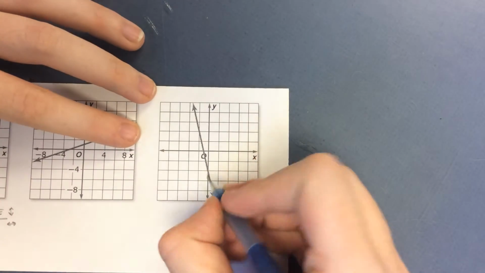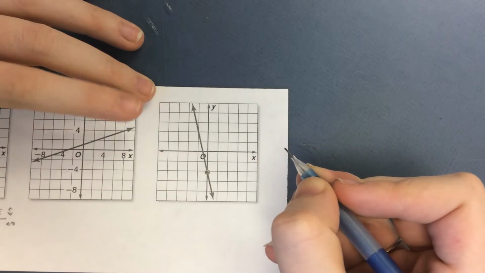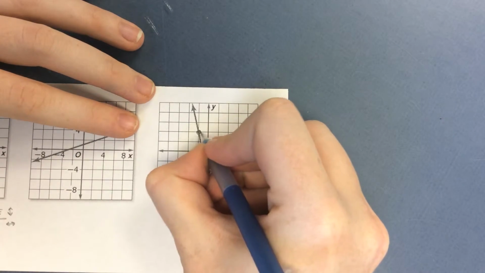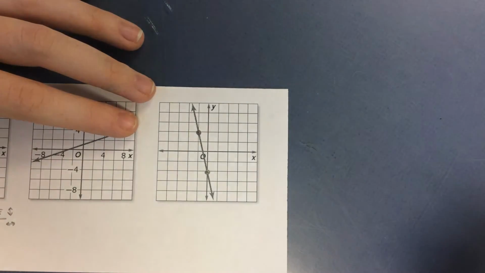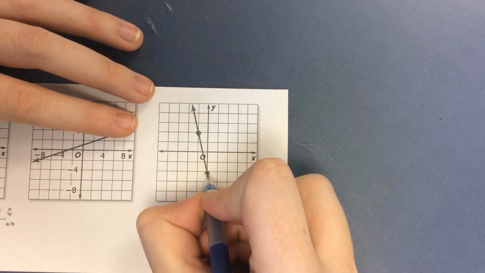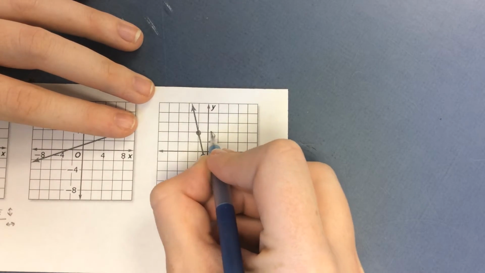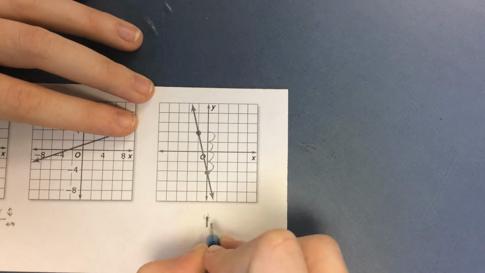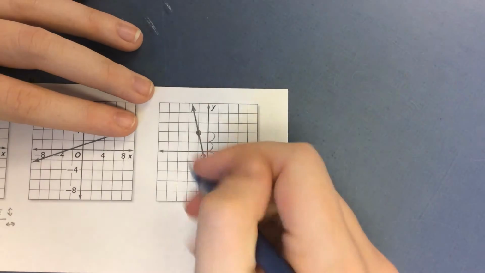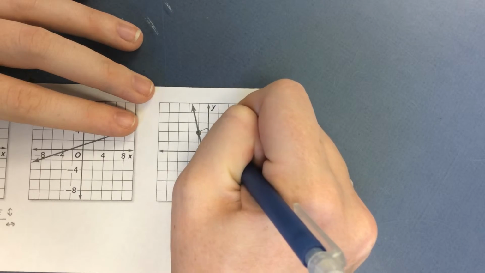Let's do one more. Here I have a point here and a point here. You see how far you rise and run. We have to rise 1, 2, 3, 4, and then we run 1 to the left.